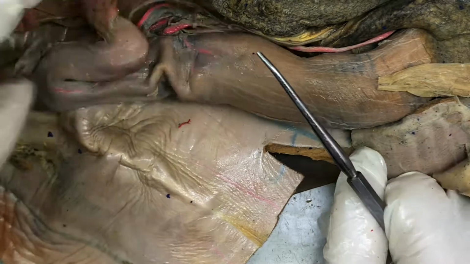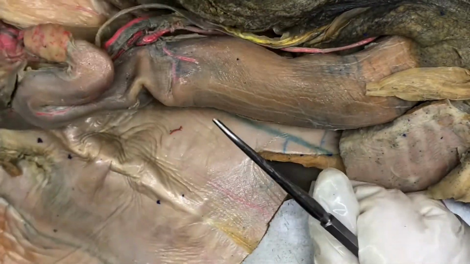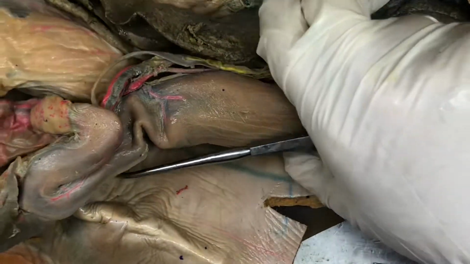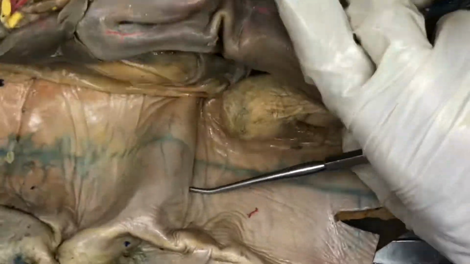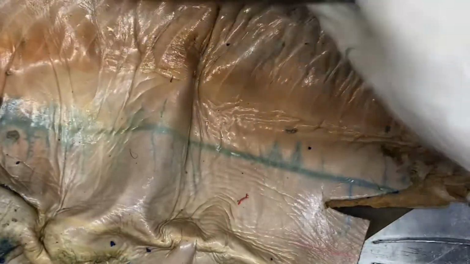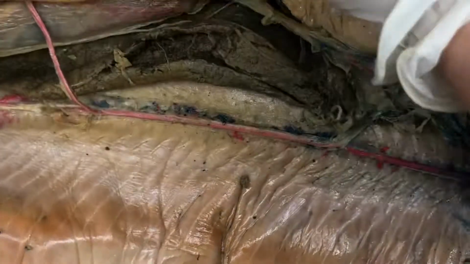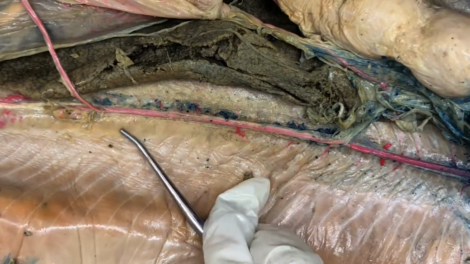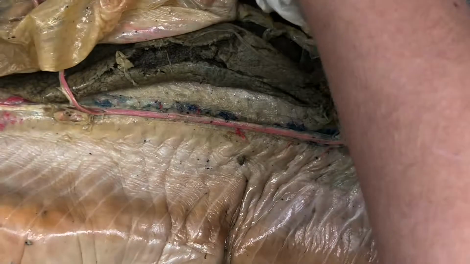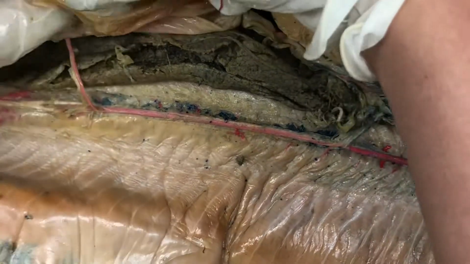And then we're gonna follow this down, flip this back over. We have the anterior mesenteric artery. So we're gonna be running down the dorsal aorta, and there's actually another artery that got broken off.